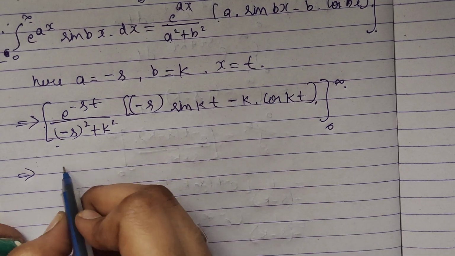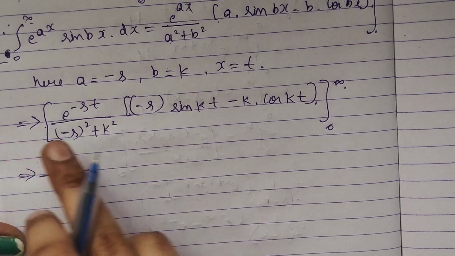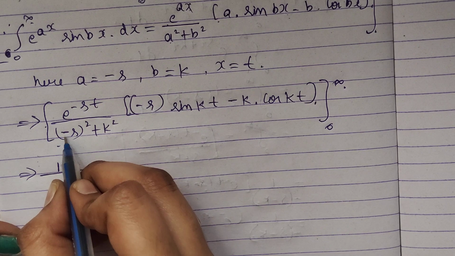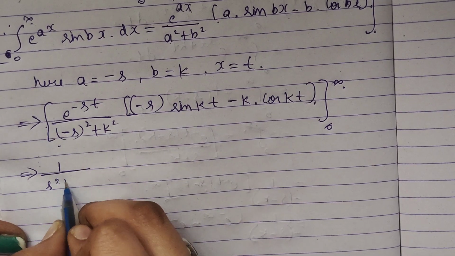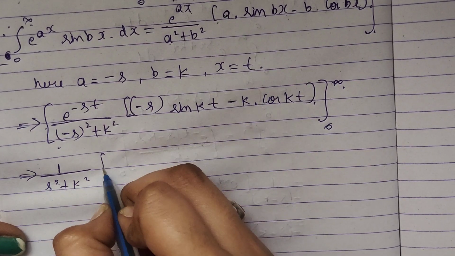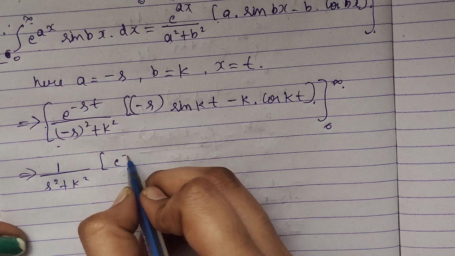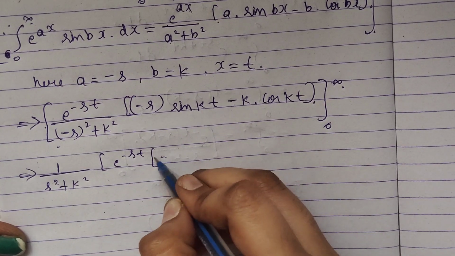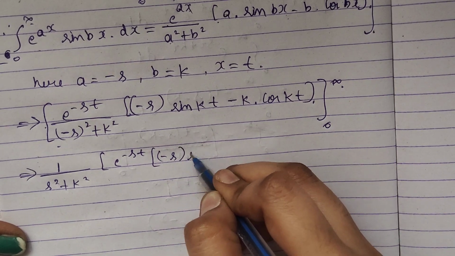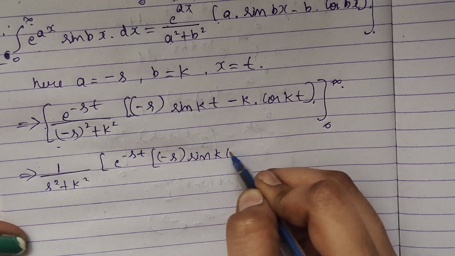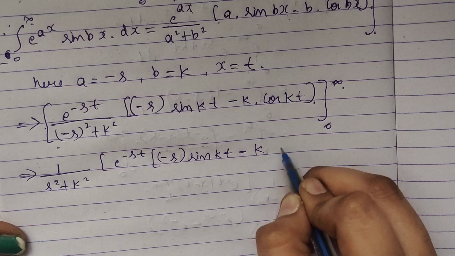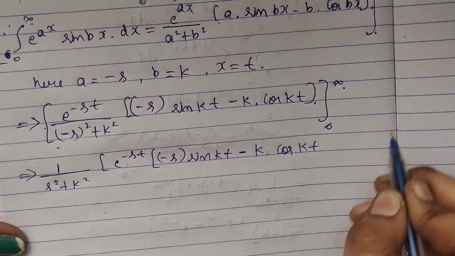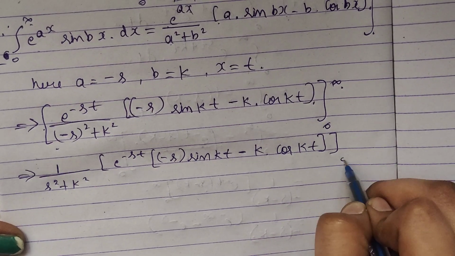Here we are taking the denominator as a common term. Minus s whole square means s square plus k square, and the remaining term I will write as e power minus st of minus s into sine kt minus k into cos kt, with the integration from 0 to infinity.